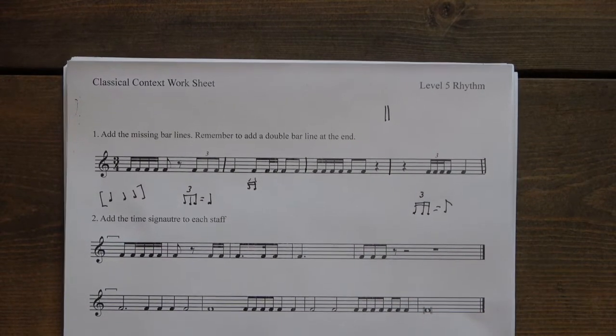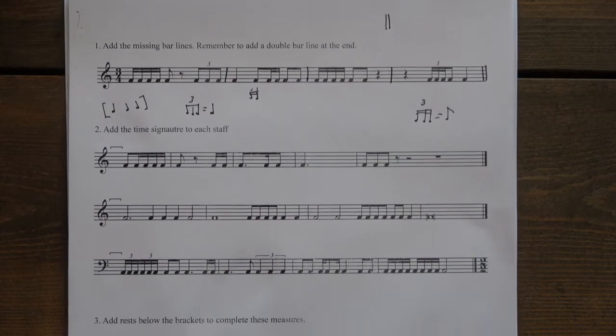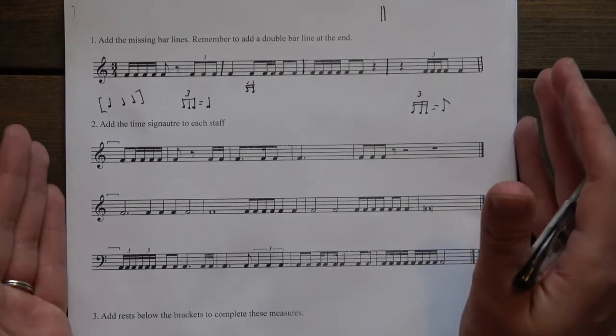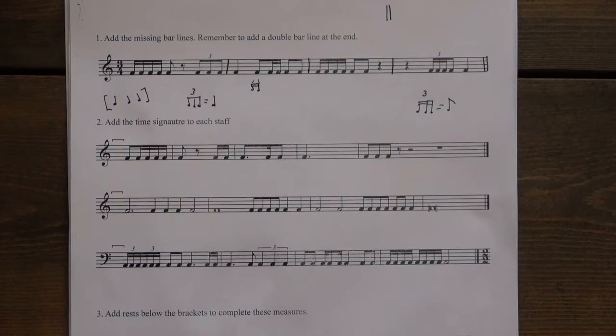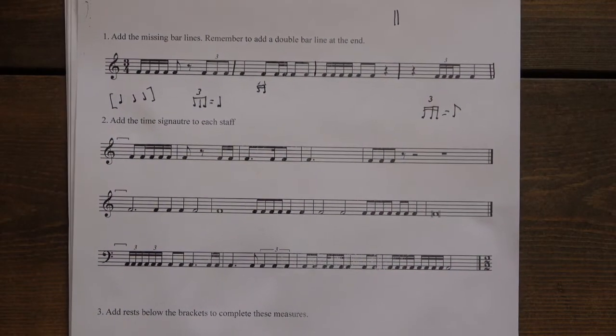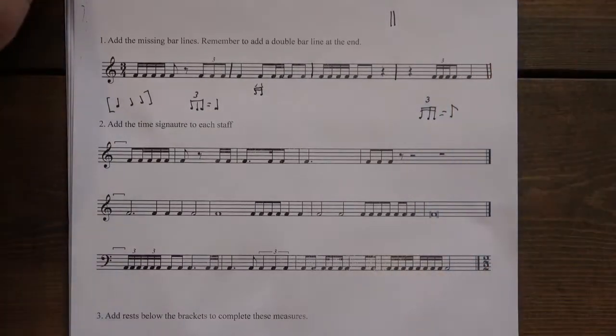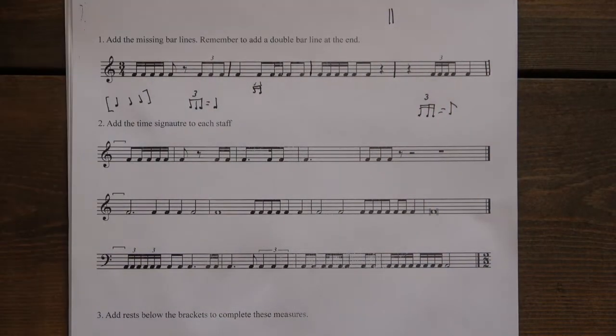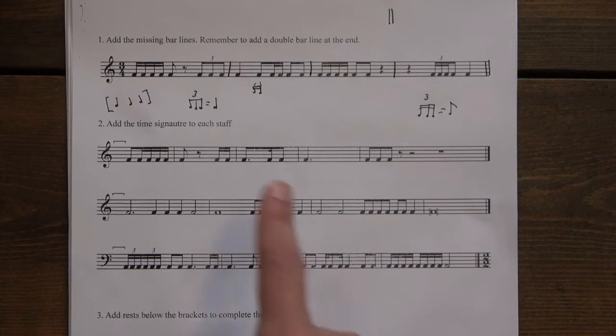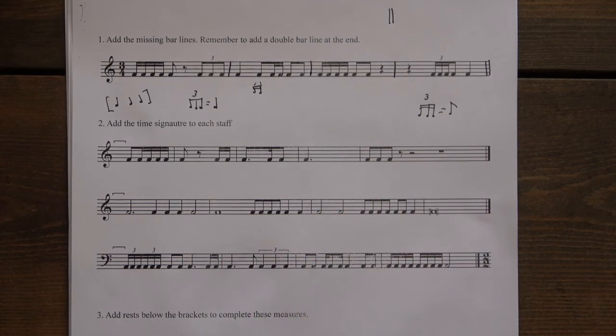Okay. Question number 2. They've given us the bar lines, but we have to figure out what the time signatures actually are. This is a little tricky, and we have to be detectives now and use a bunch of clues. The clues are as follows. First thing we're going to do is find the simplest bar of music and figure out the length of that bar.